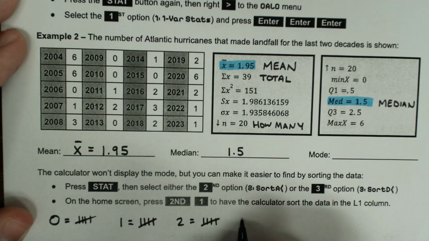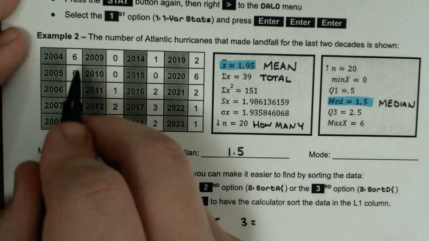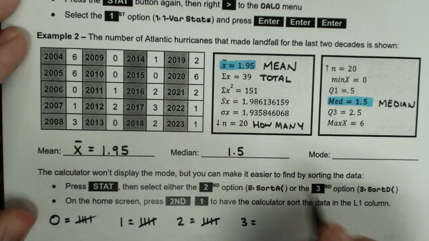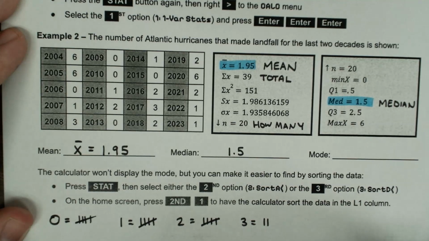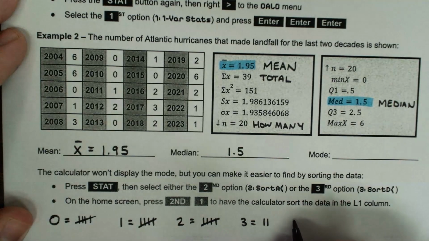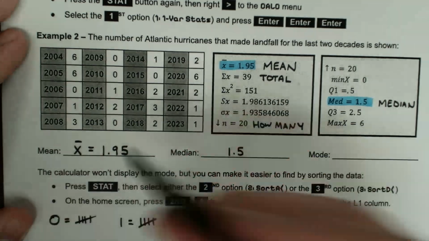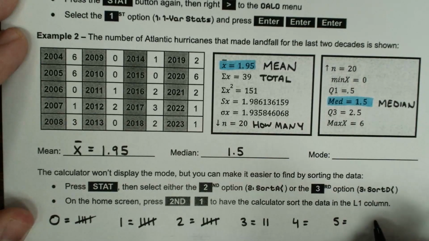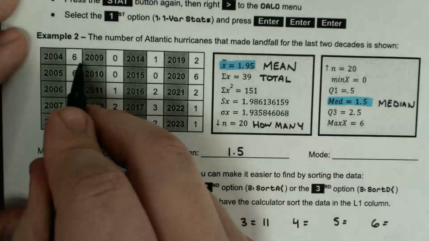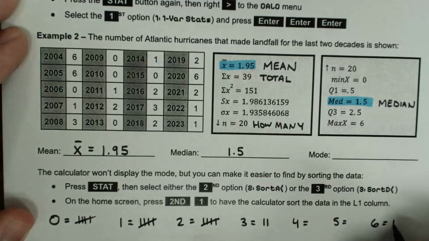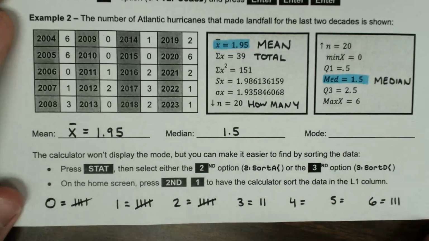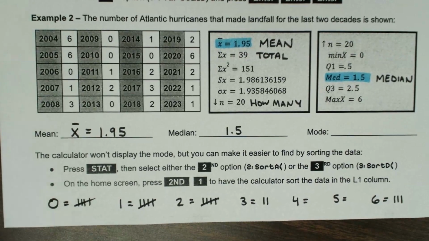Let's see. Years that had 3 hurricanes make landfall: 1, 2. Years that had 4 hurricanes: no, there's actually none. 5, there's none. 6, there's 1, 2, 3. It's just a little tally system. Not that hard if you have a smaller set of data with just 20 values here.